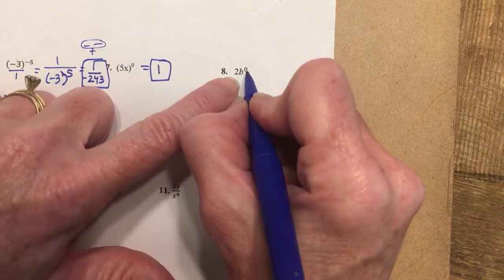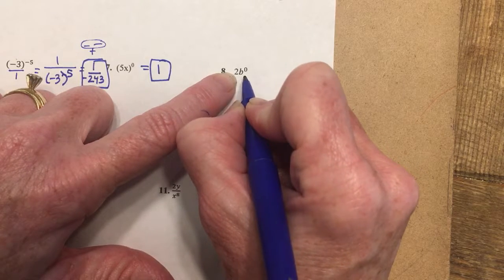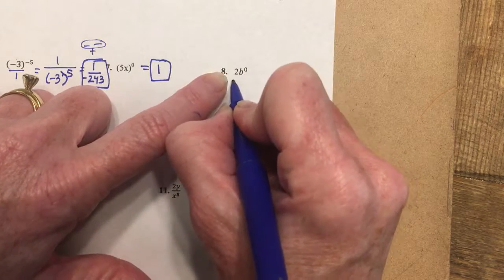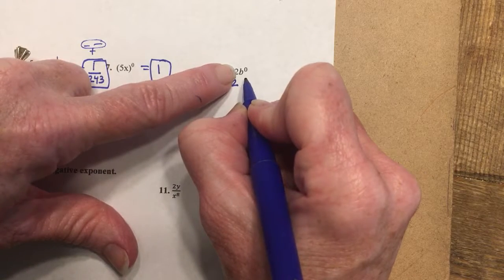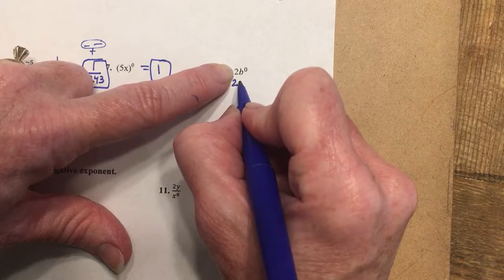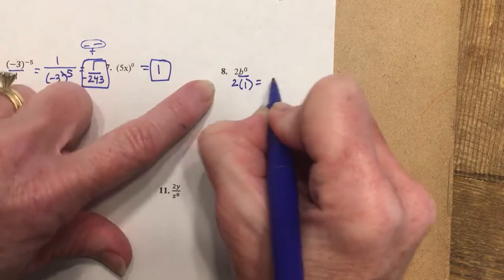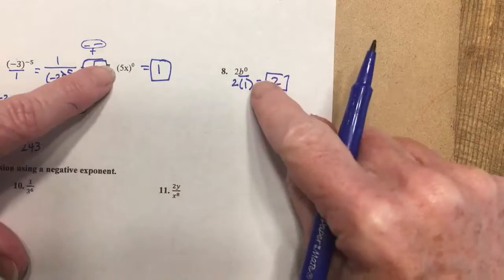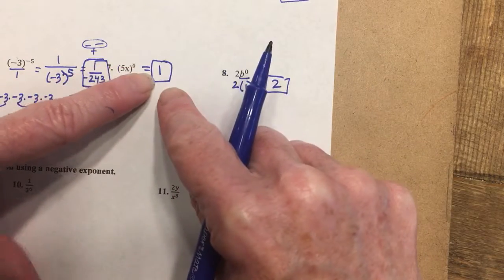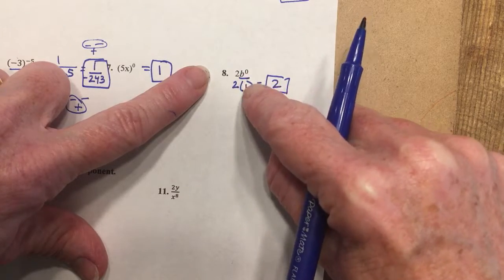Okay, 2b to the 0 power. This time, the 0 power is for what? It's for the b. So does it apply to the 2? No, it's just this part. So I still have 2. A letter next to a number means multiply. So 2, this part right here is 1. 2 times 1 is just 2. See how they're different? This whole thing was to the 0 power, so the whole thing is 1. Here, only this part is to the 0 power, so 2 times 1 is 2.